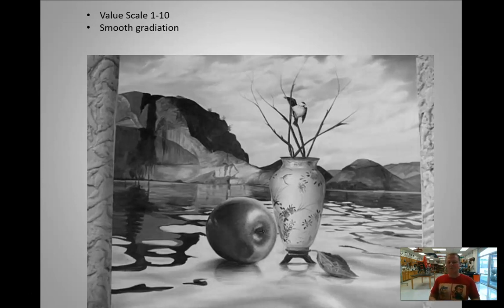Things that we have to make sure we're remembering as we're doing this project: we really are working on that value scale still, right? Trying to get 1 through 10, so white through black, and more than that, working on that smooth gradation, right? So you want the gradients to be really smooth. If you're looking at this picture, I think the apple is a fantastic example of smooth gradation. You have a really nice dark core shadow at the bottom, and then as it comes up, it lightly changes into the separate values, right? But there's a gradient. It's all smoothly there. There's no clear separation between each value, right? So we're still trying to stick to that.